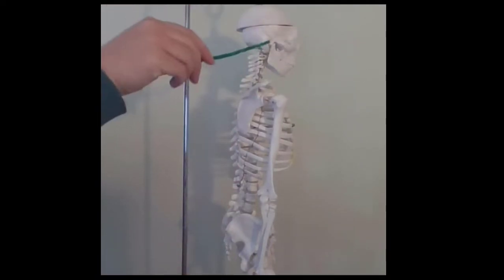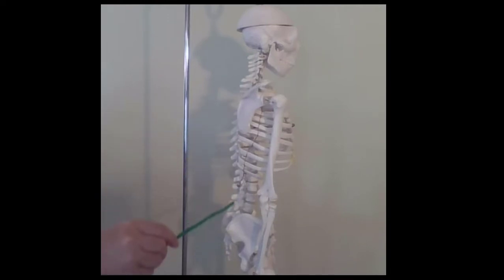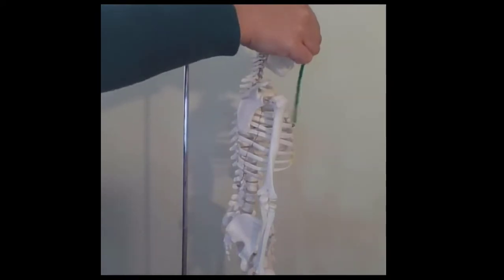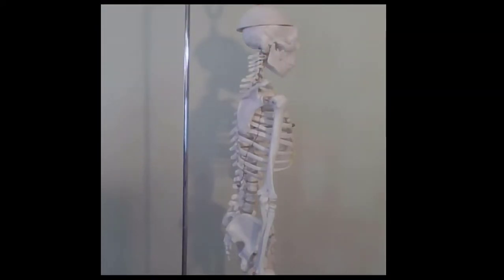That is your skull, your vertebral column, including the sacrum and coccyx, and it also includes the thoracic cage, which is your rib cage and sternum. The appendicular skeleton then is basically the bones of your arms and your legs. So bones like the scapula and the hip bone belong to the appendicular skeleton.